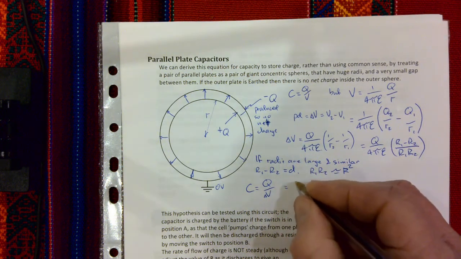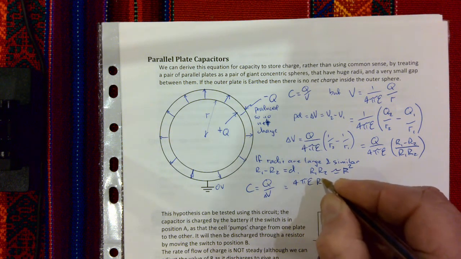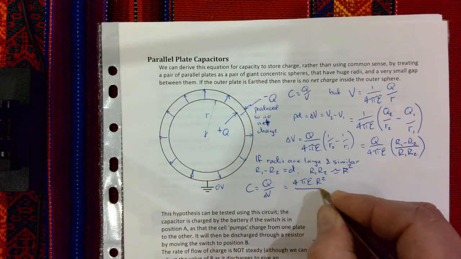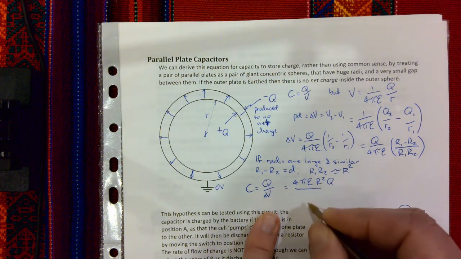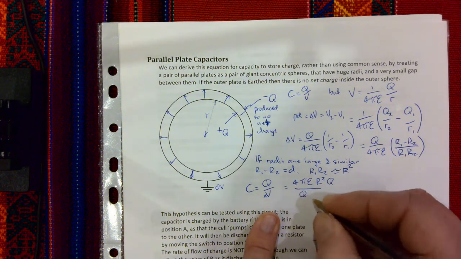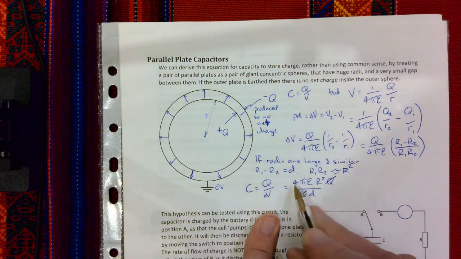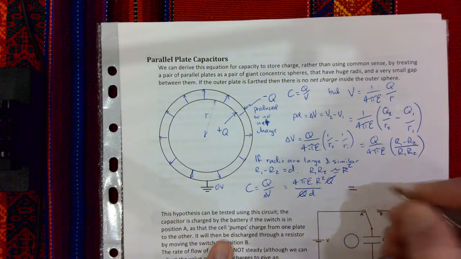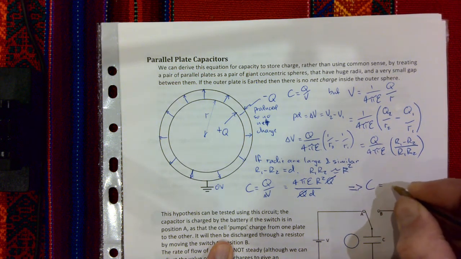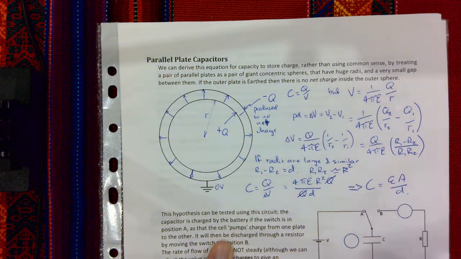So what we're going to end up with is 4 pi epsilon r squared over D, times Q over Q, and the Q's will cancel out. 4 pi r squared is the surface area of a sphere, so that basically means that capacitance equals epsilon area over distance.